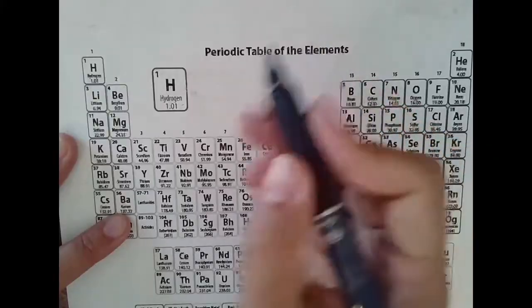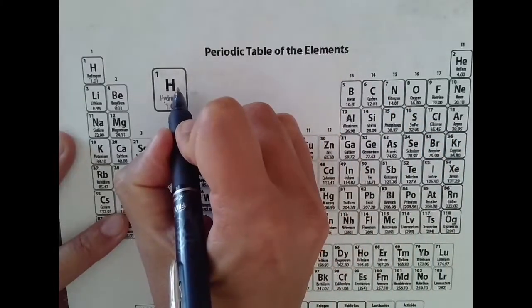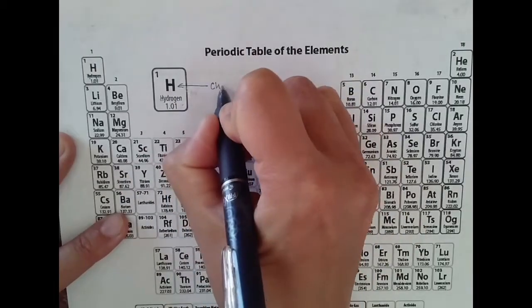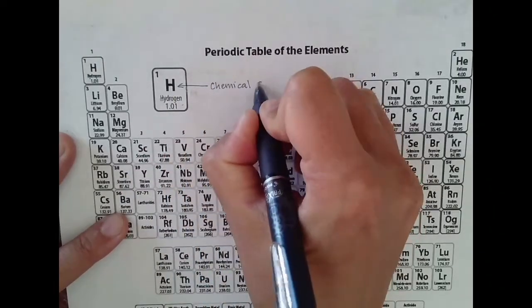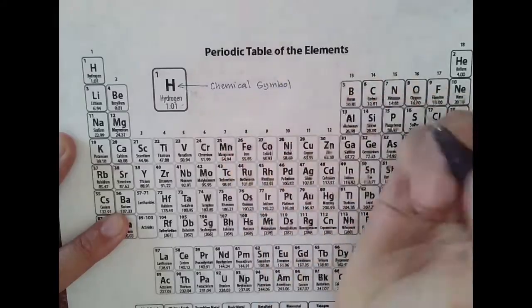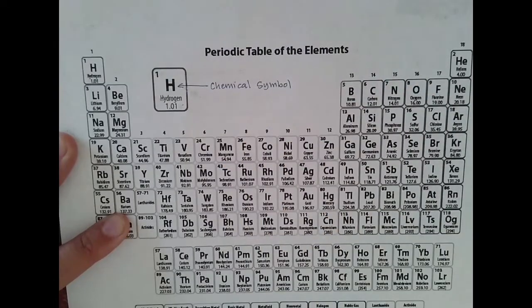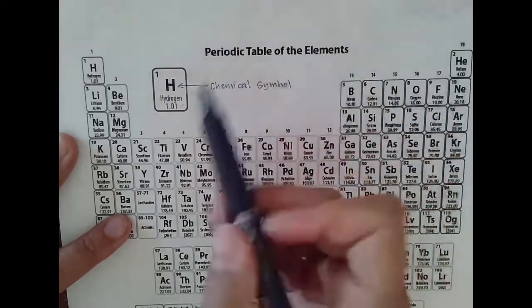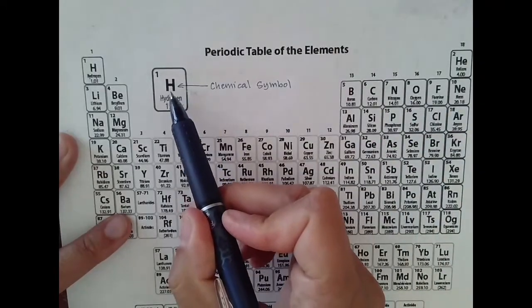First of all, what we have here is we have the chemical symbol. Often, when we are talking about these different atoms, we're not going to write out hydrogen every time. We're just going to write out H. We're going to write out C instead of carbon. We're going to write out N instead of nitrogen. We are going to abbreviate in order to make it easier.